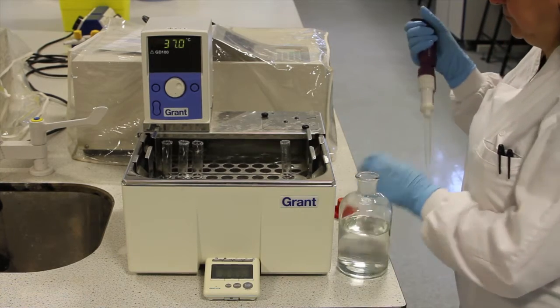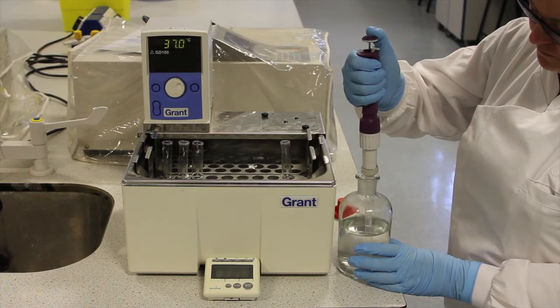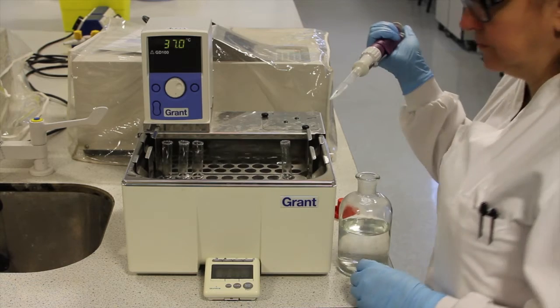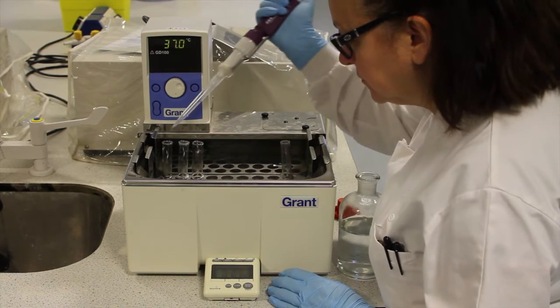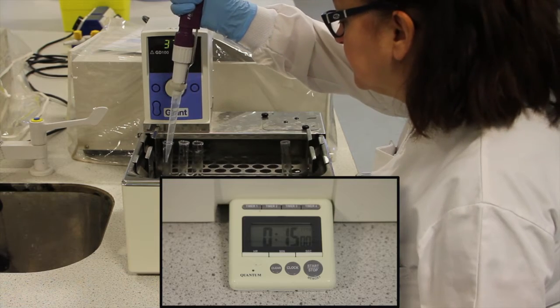After 15 minutes, the first tube will have been incubated with the enzyme for the correct amount of time. And in this experiment, the reaction is stopped by the addition of 3 millilitres of sodium hydroxide.